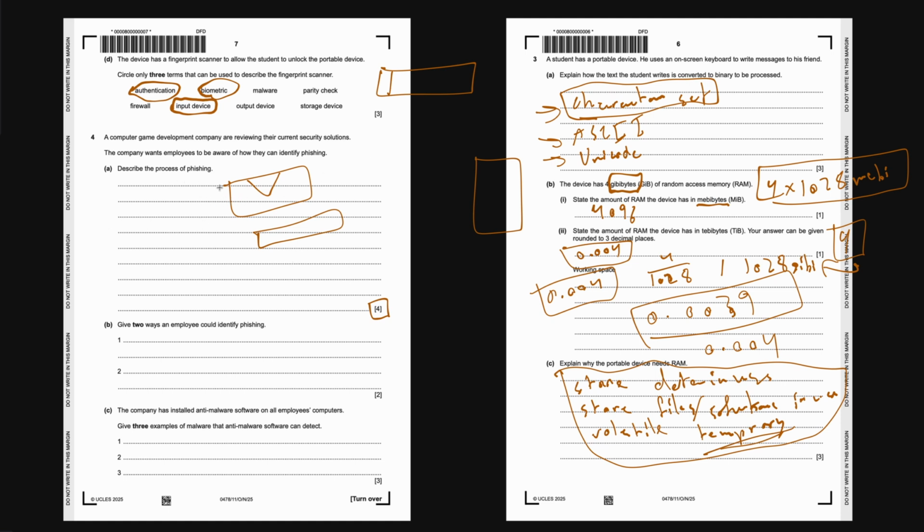So these are the main keywords that you want to mention. A legitimate looking email, and then it contains a link. The user presses this link and is redirected to a fake website that steals his data or personal information.